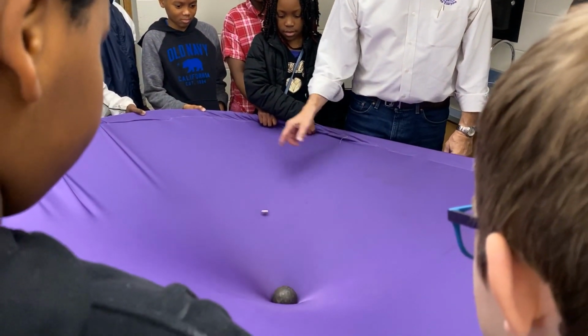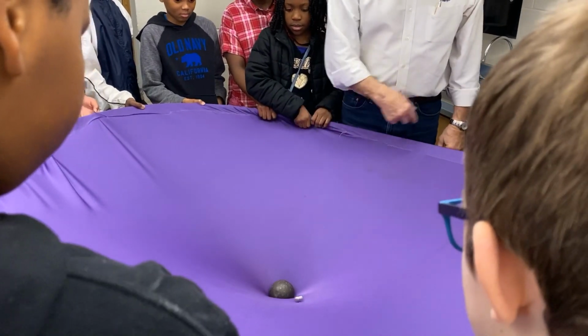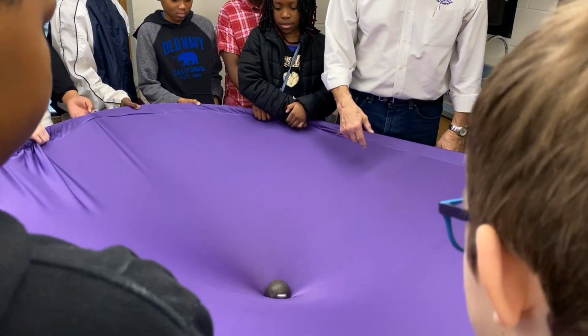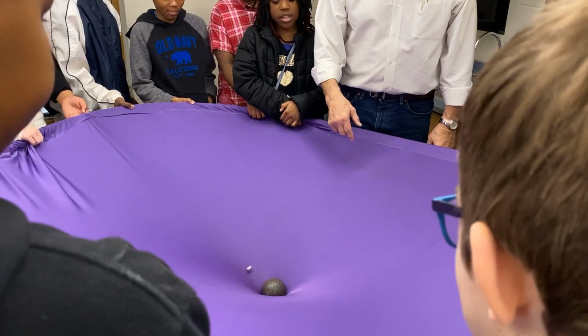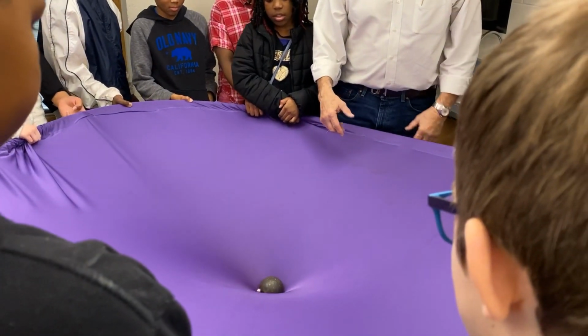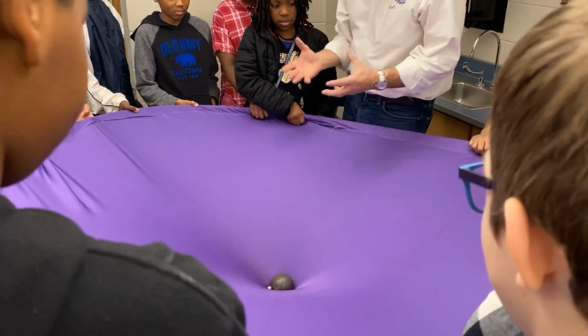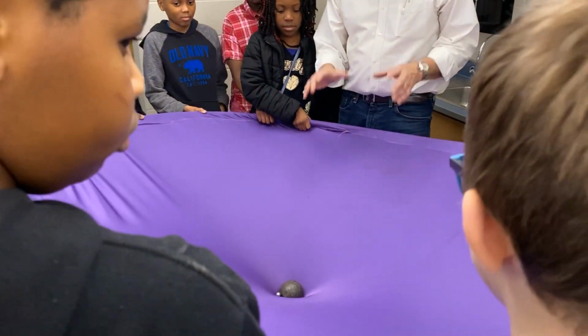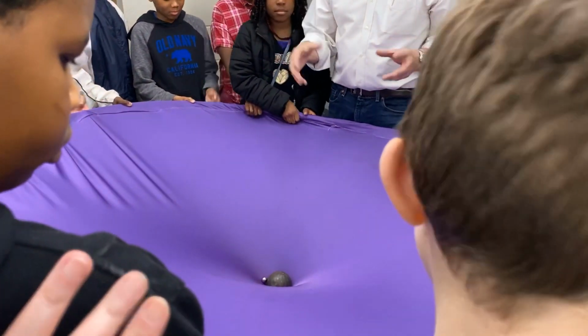It goes in an orbit, and it's elliptical. Look, it goes faster when it gets closer to it. Like gravity? The hole is getting smaller, so it's getting smaller and going faster. What I'm trying to show you is this is what a star does to a planet.